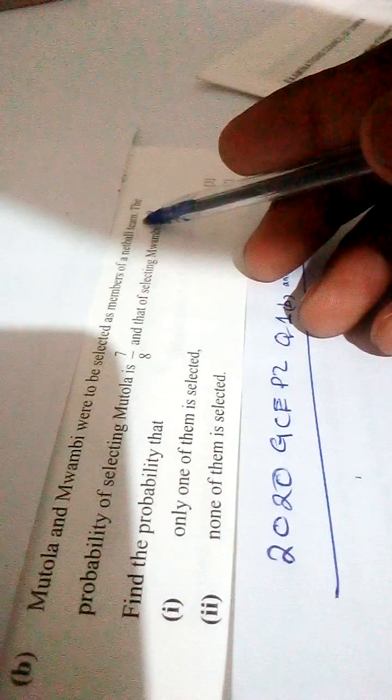The question reads as follows. Mutola and Mwambi were to be selected as members of a netball team. The probability of selecting Mutola is 7 over 8 and that of selecting Mwambi is 9 over 10. Number 1, find the probability that only one of them is selected. Number 2, find the probability that none of them is selected.